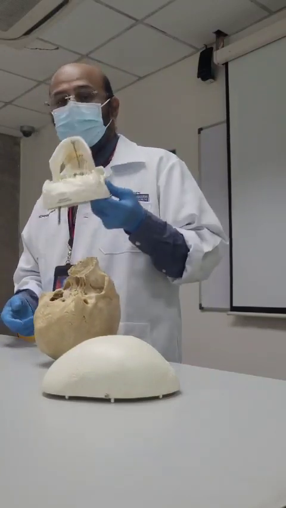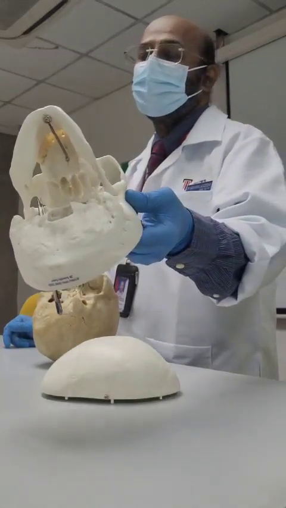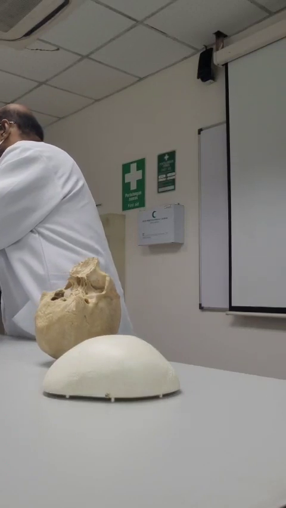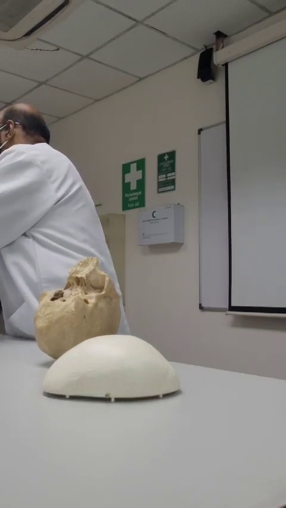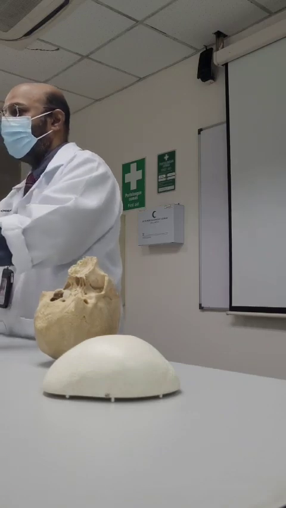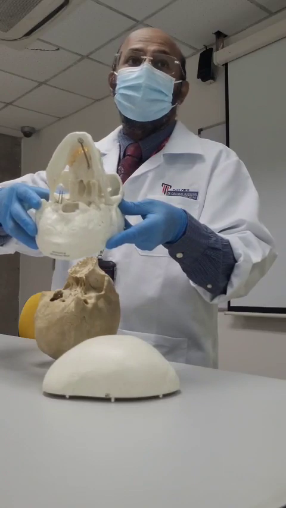See here, I have placed the forceps in jugular foramen. Now in front of jugular foramen, do you see a structure pointing like this, like a tooth? This is styloid process.